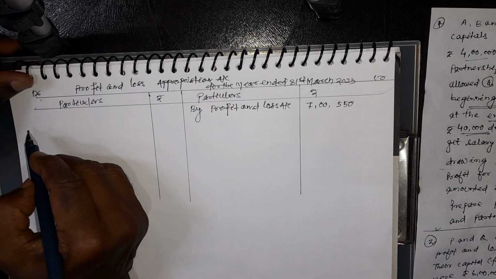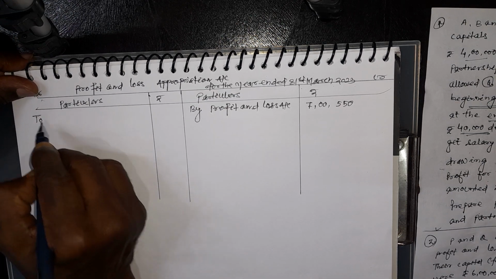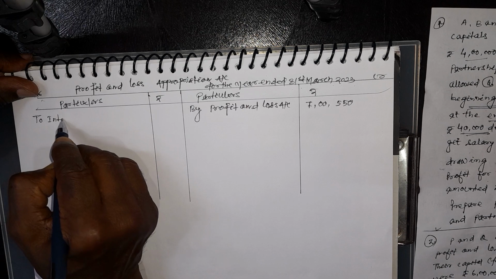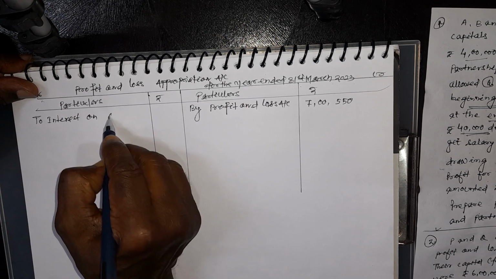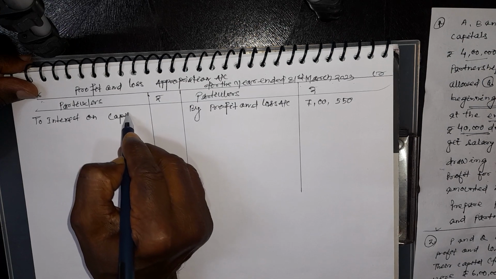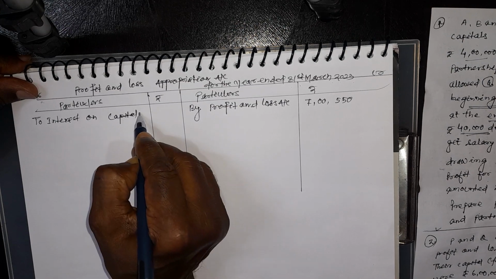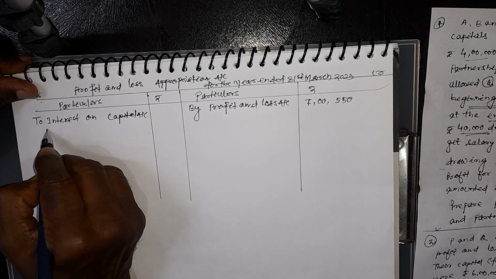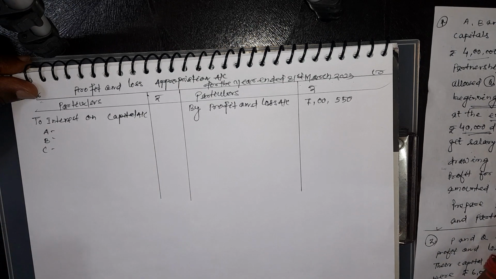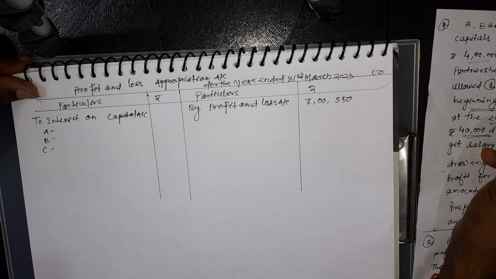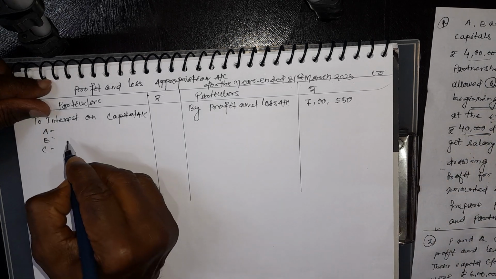Then here it is written, interest on capital is to be allowed at 8% per annum. So I will write here, to interest on capital. You will calculate separate interest on capital for A, B and C. A's capital is 5 lakhs at 8%, it will be 40,000.